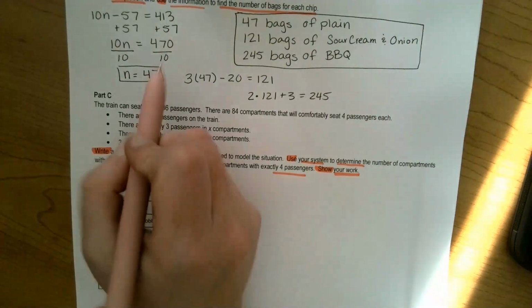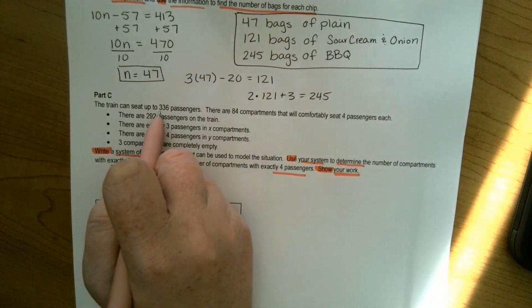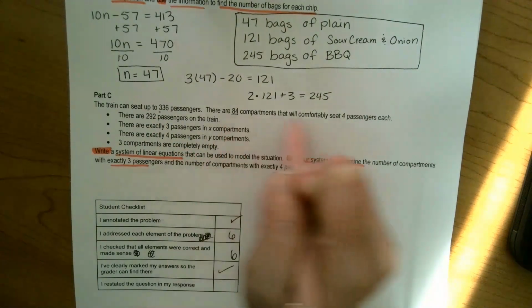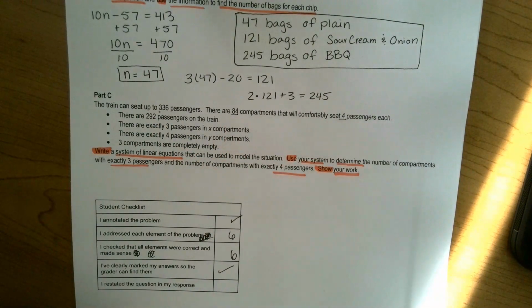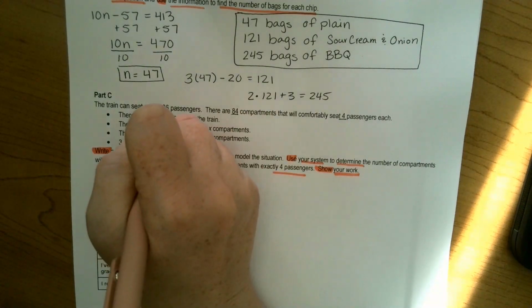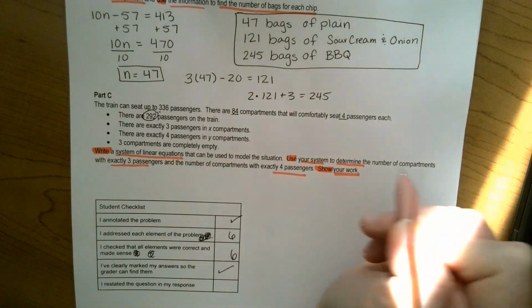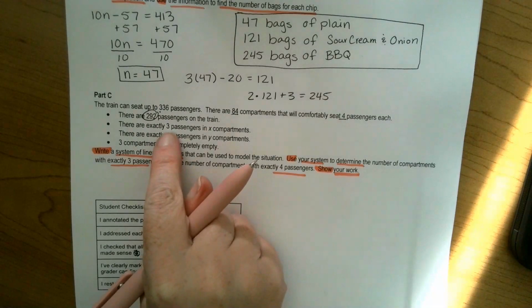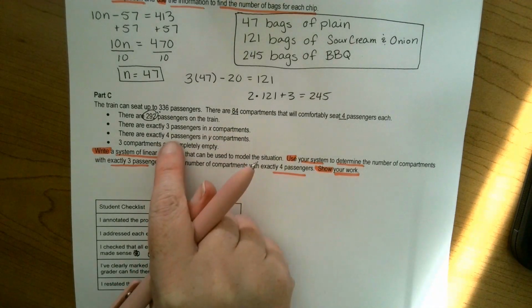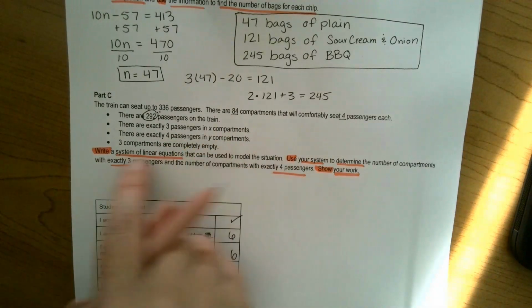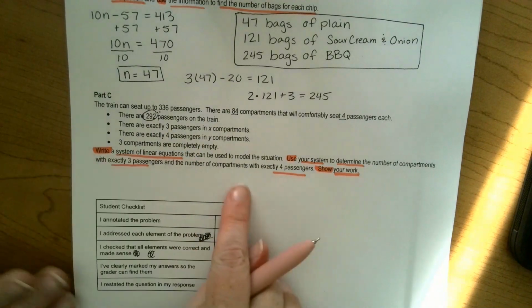Okay, so we want to write a system of equations that can model this situation. A train can seat up to 336 passengers. There are 84 compartments that will comfortably seat 4 passengers each. On this particular train ride, there are 292 passengers. There are exactly 3 passengers in X compartments, exactly 4 passengers in Y compartments, and 3 compartments are completely empty.